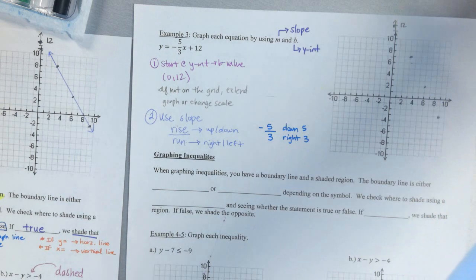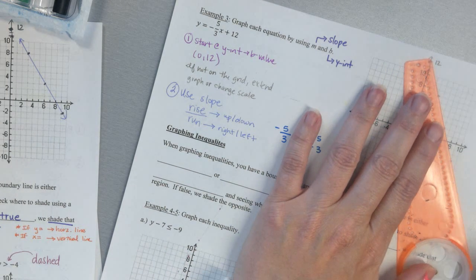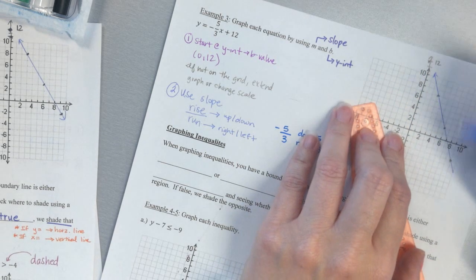Okay, and then once you span that part of the graph, just go ahead and connect those. And then make sure you put your arrows on them.